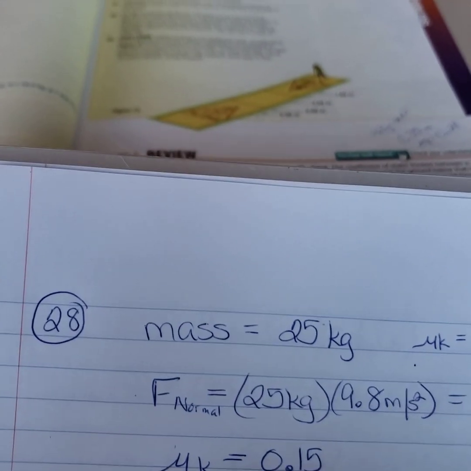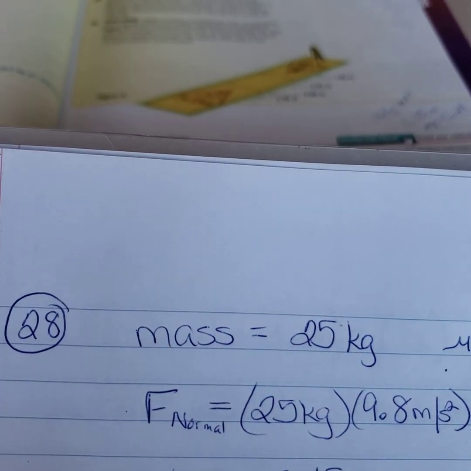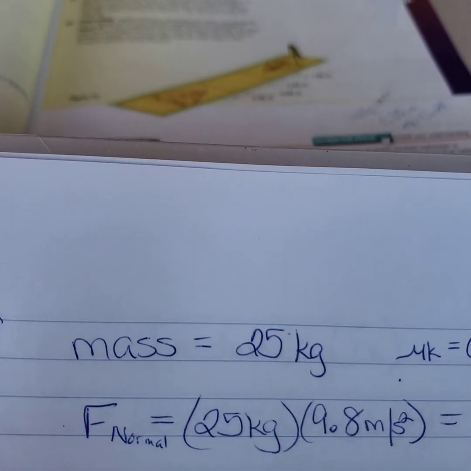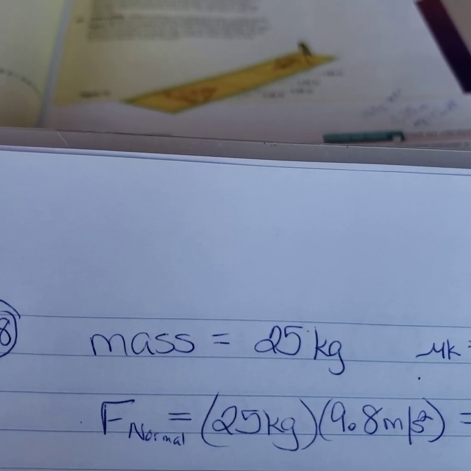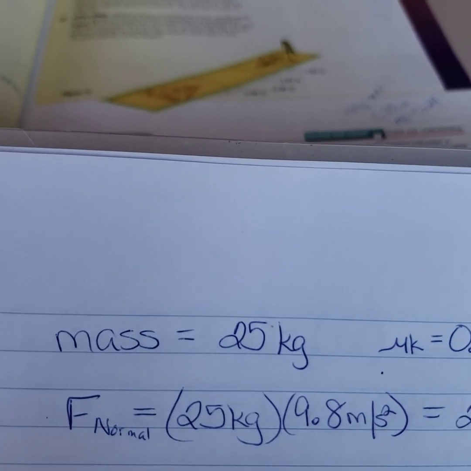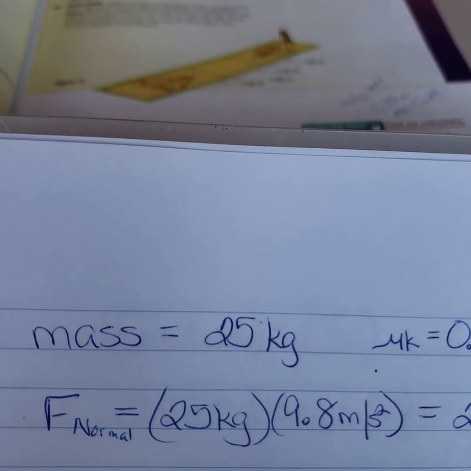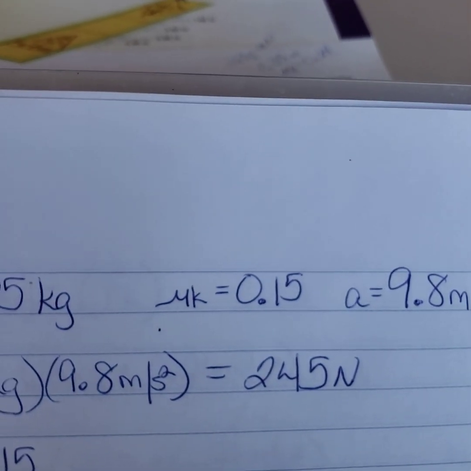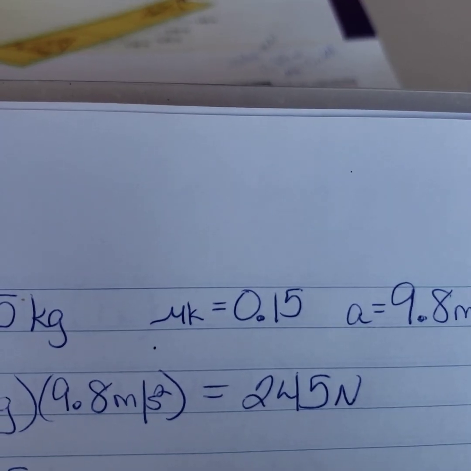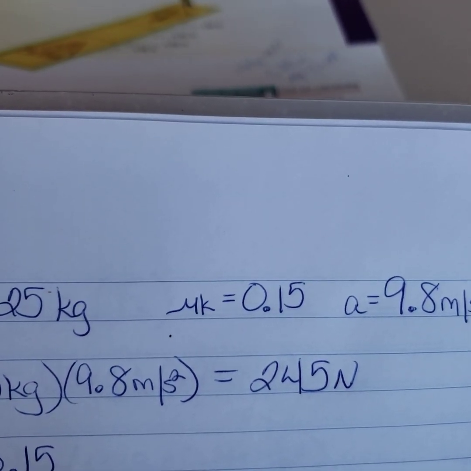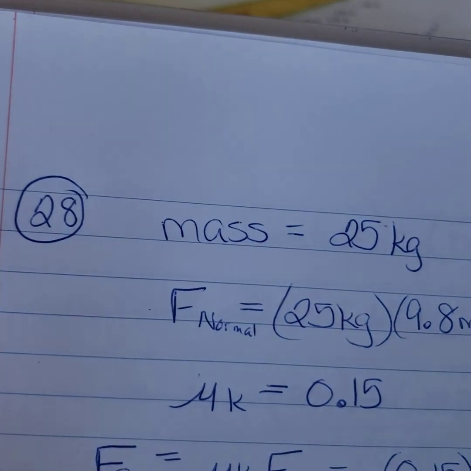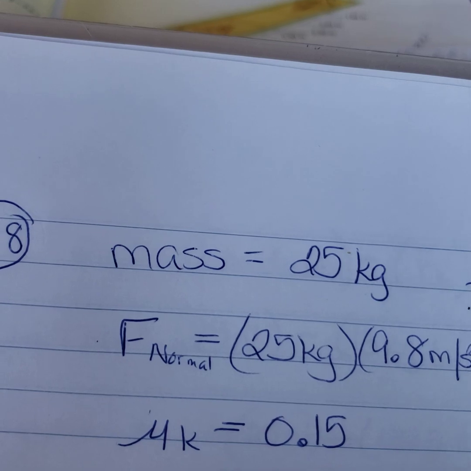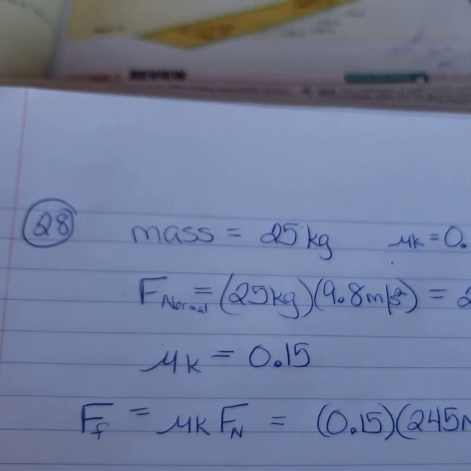So let's set it up. So we have our normal force is going to be equal to 25 kilograms, that's the mass of the boy, times the opposite of gravity, 9.8 meters per second squared. So his weight, or the normal force acting on him, is 245 newtons. Like I said, we know that the mu of kinetic friction, or the coefficient of friction, is 0.15.